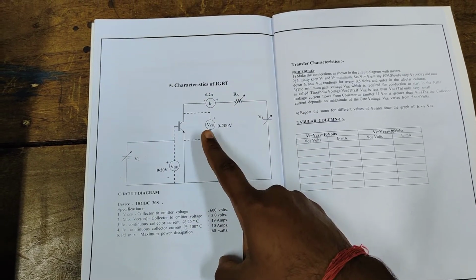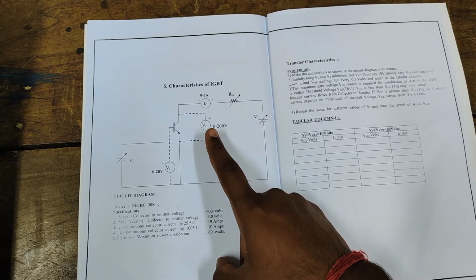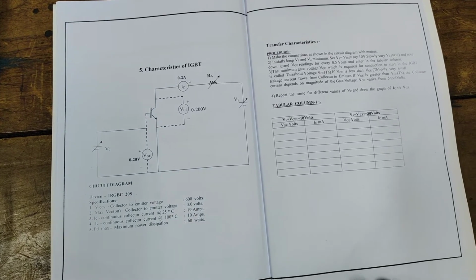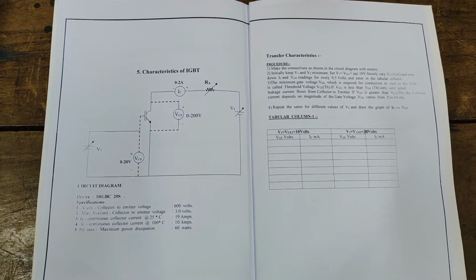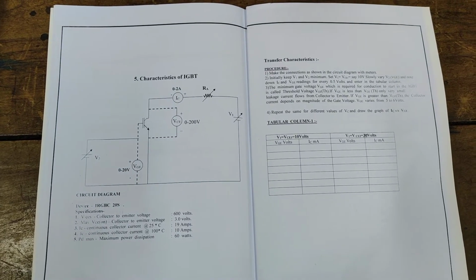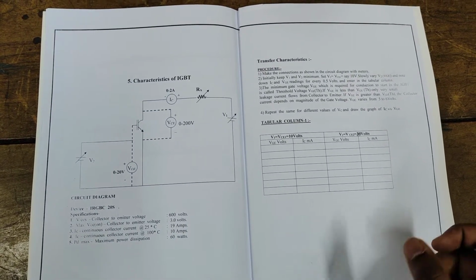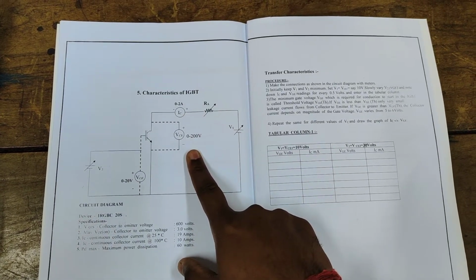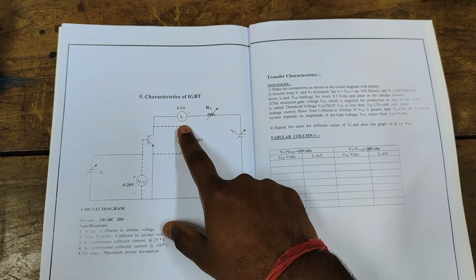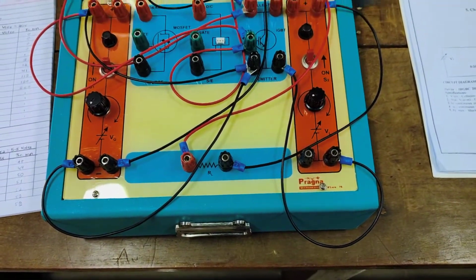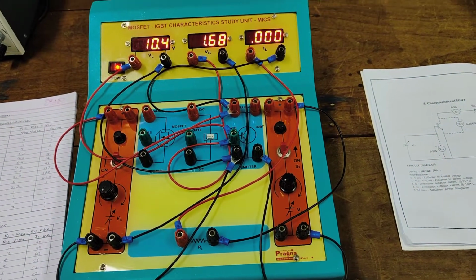Then the collector region is connected to the milliammeter, which is 0 to 2 amps. The negative of the milliammeter is connected to the collector region of the IGBT. Then the VCE, connected across the emitter and collector region, measures the voltage rated about 0 to 200 volts, and the positive of the milliammeter IC is connected to the resistance RA, which is not variable in this circuit but a constant load resistance.